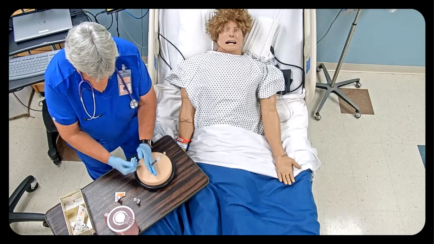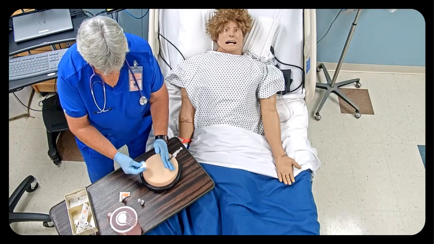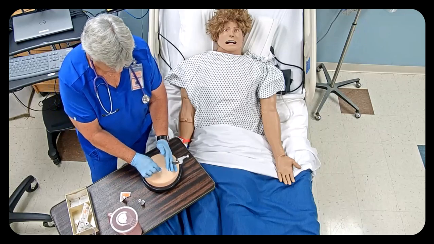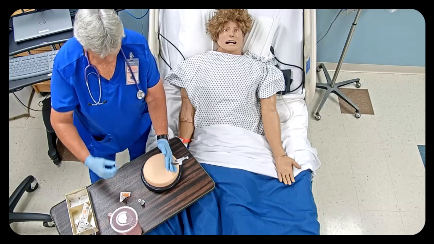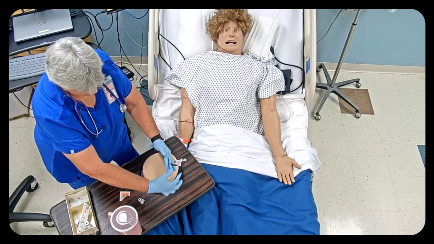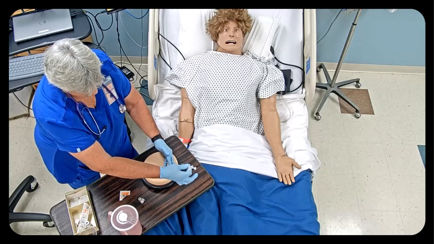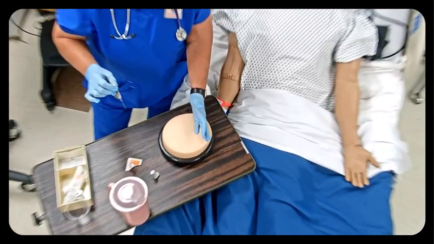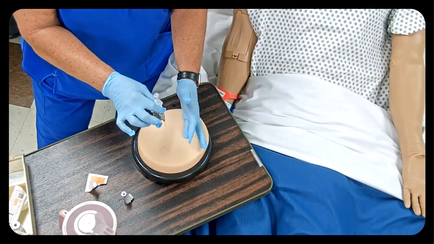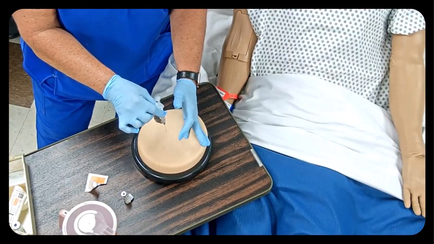Okay, we're going to pull the tissue to the side. We're going to clean from the inside out. Okay, you want to make sure you don't cross over what you just got through cleaning. Okay, maintaining that spread there. And so I'm going to go in the middle of where I just got through doing that.